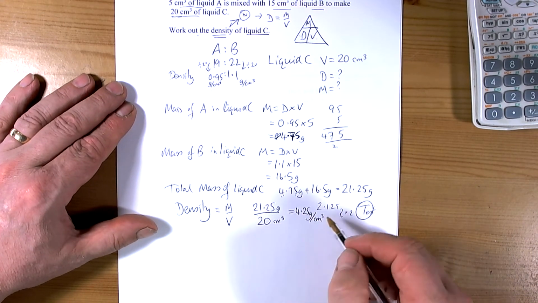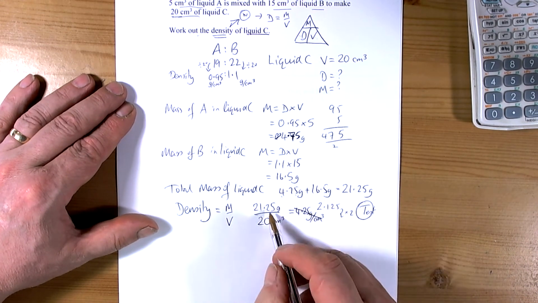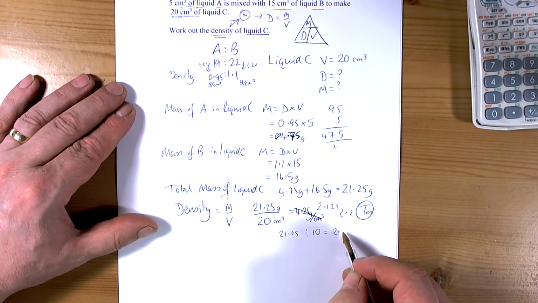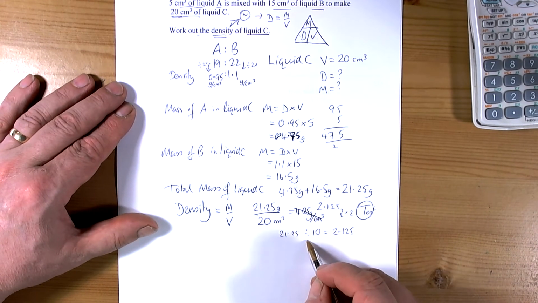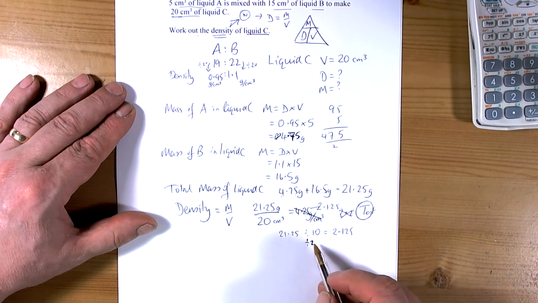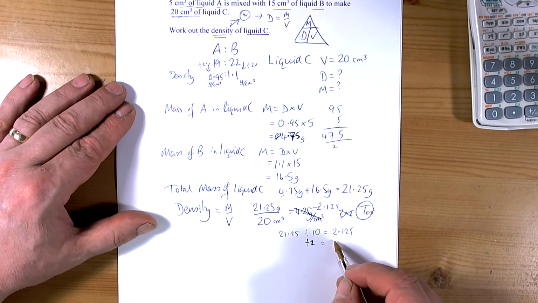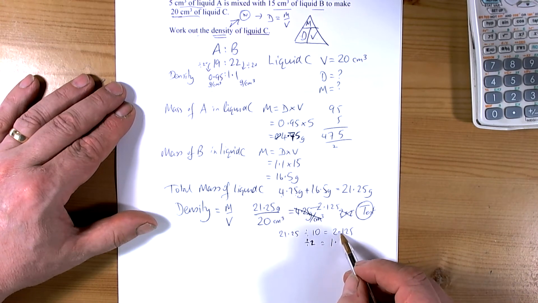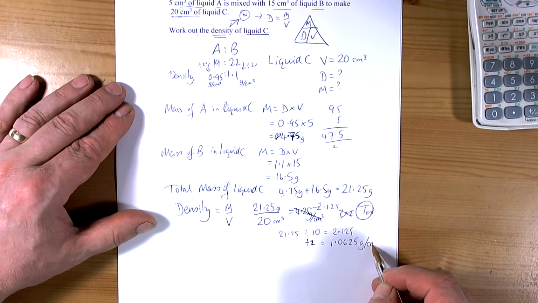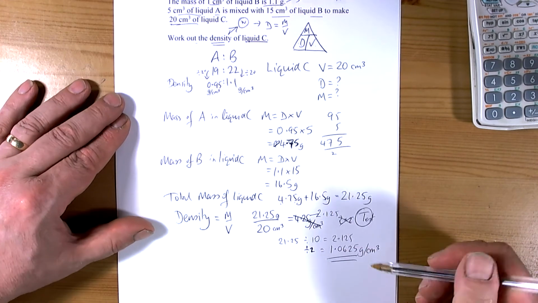And when I check this, we can see that 21.25 divided by 10 is definitely 2.125, but then I have to divide by 2 to divide by 20, not double it. So we divide this by 2: 2's into 2 is 1, 2's into 1 doesn't go, 2's into 12 is 6, and 2's into 5 is 2, 1 over, so 1.0625 grams per cubic centimetre. Okay, so that makes much more sense.